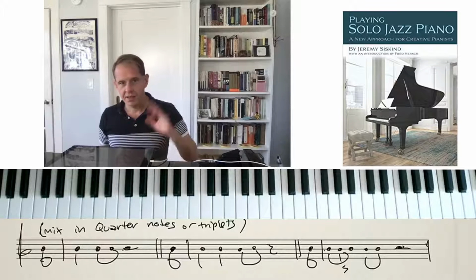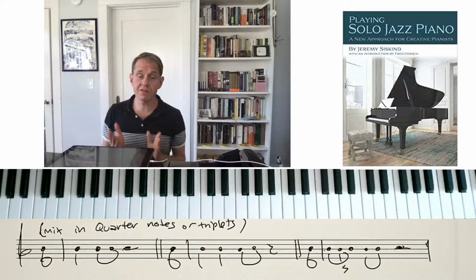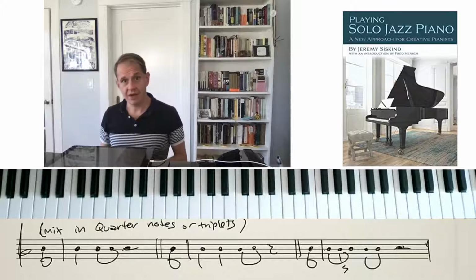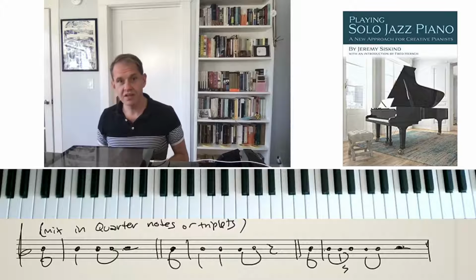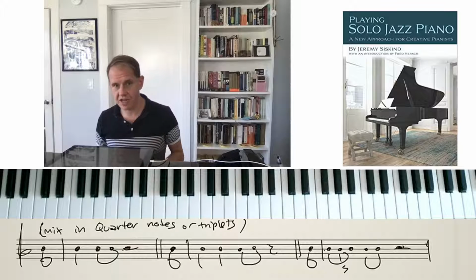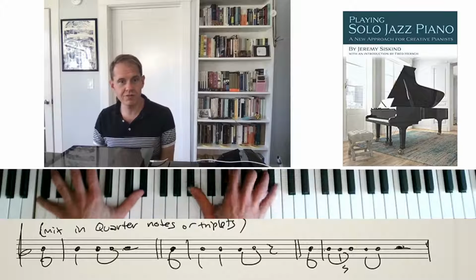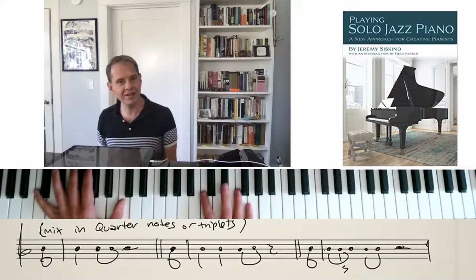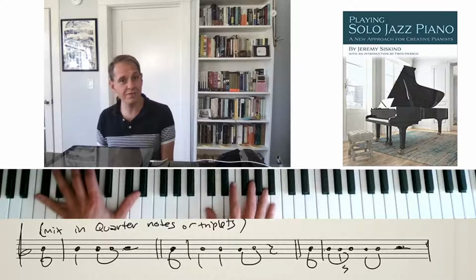So the important thing to remember with quarter notes is we want them to be long but not connected. And we need to make sure they don't rush. Quarter notes have a tendency to rush. So as you practice these, you want to be really conscientious of getting a good time feel. I played that incorrectly. So it's 1, 2, 3, 4.